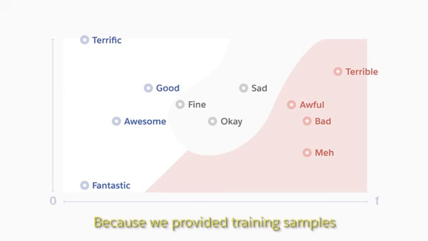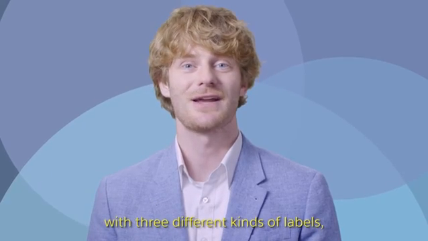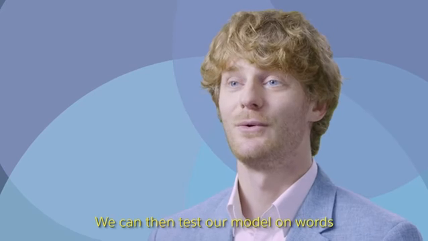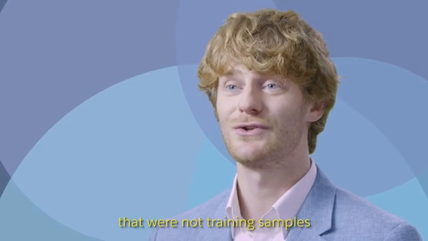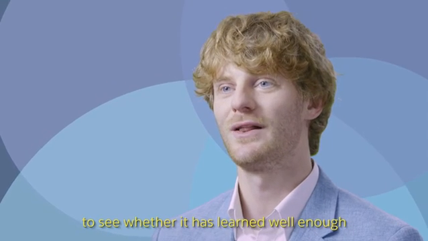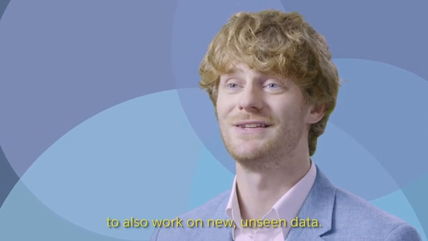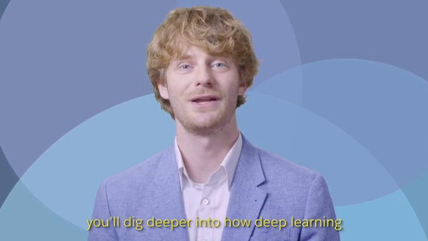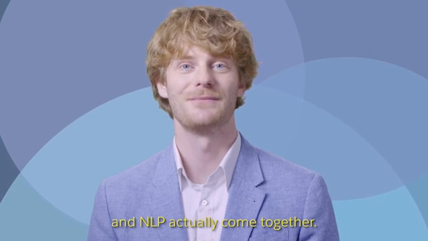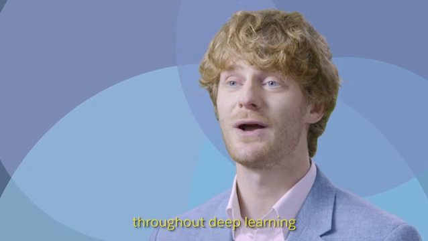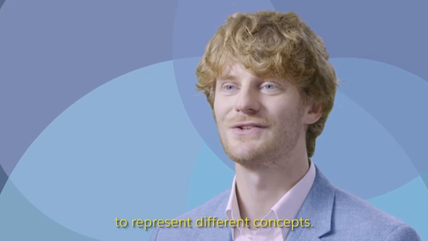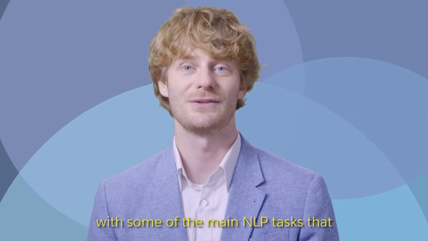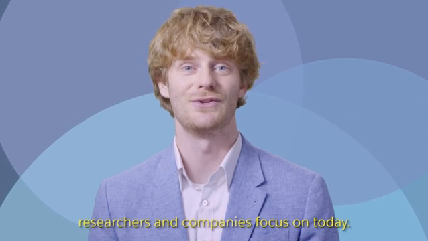Because we provided training examples with 3 different kinds of labels, our model eventually learns these 3 categories of sentiment quite well. We can then test our model on words that were not training samples to see whether it has learned well enough to also work on new, unseen data. Now, in the accompanying notes, you'll dig deeper into how deep learning and NLP actually come together. You'll see how vectors are used throughout deep learning to represent different concepts. And you'll get further acquainted with some of the main NLP tasks that researchers and companies focus on today.